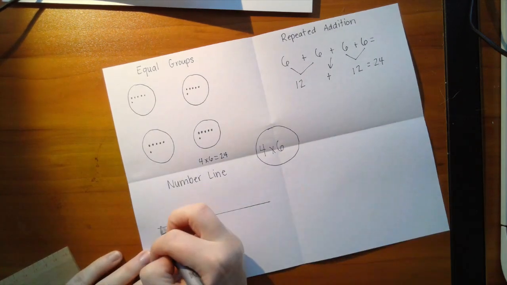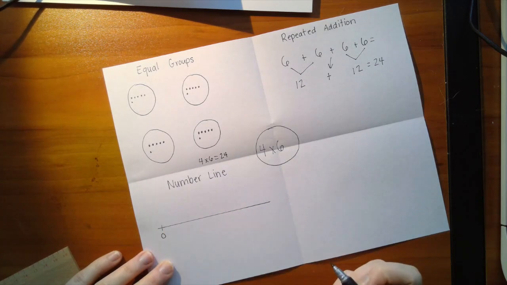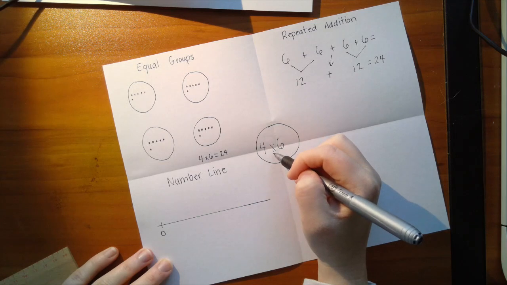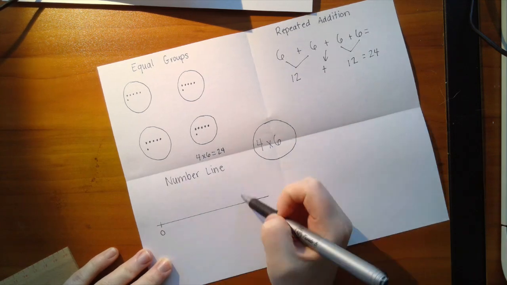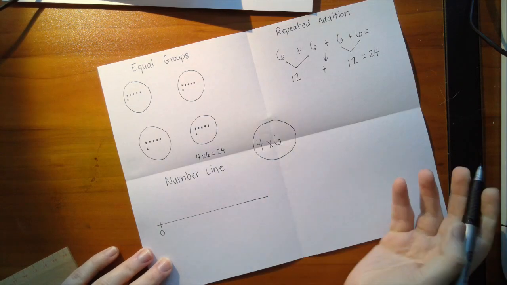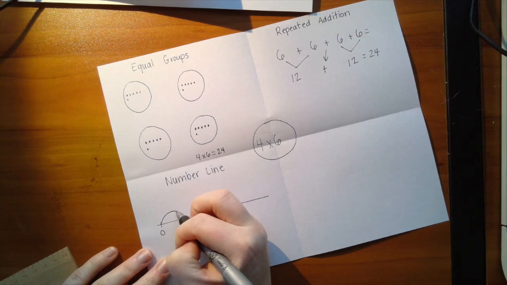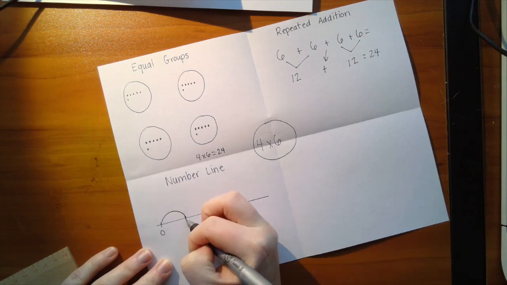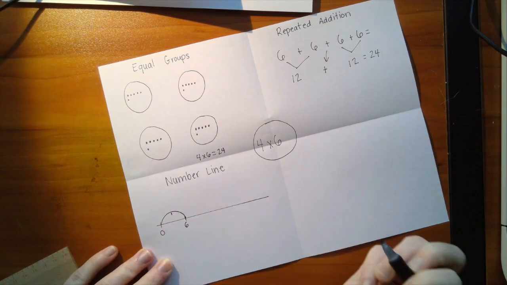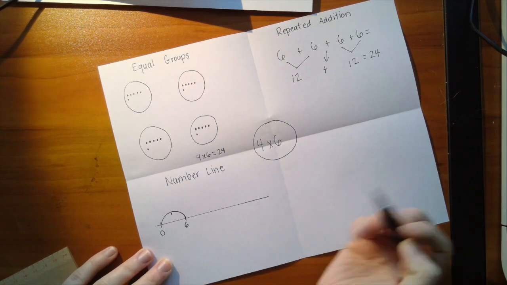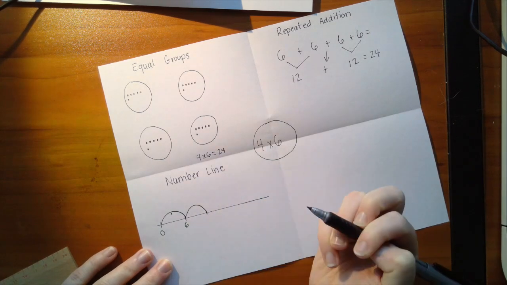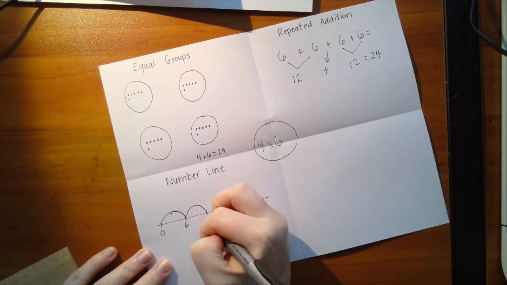And I'm going to start at 0, and because it's the number 6 4 times, I am going to make 4 jumps on my number line, jumping 6 each time, or counting by 6s. So my first jump of 6 is going to land me at 6 because it's the number 6 1 time. I'm going to put a little 1 in there so I can keep track of how many times I'm jumping. My next jump of 6 is going to be 6 more. So 6 and 6 more is 12.